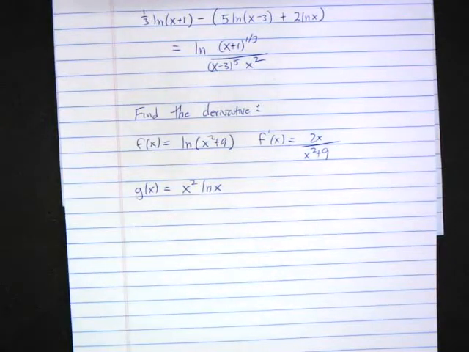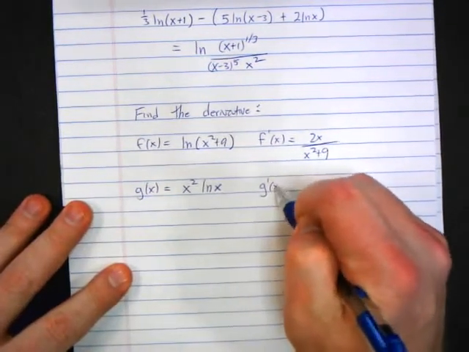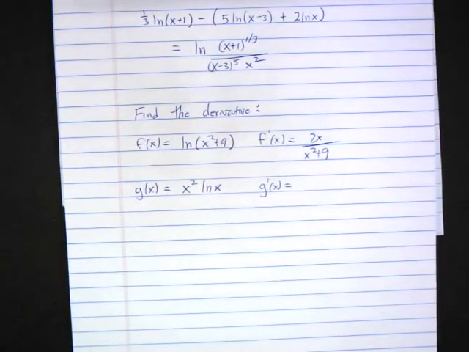All right, how about g of x is x squared ln x. The derivative is 2x over x. No. What fatal mistake did he make?